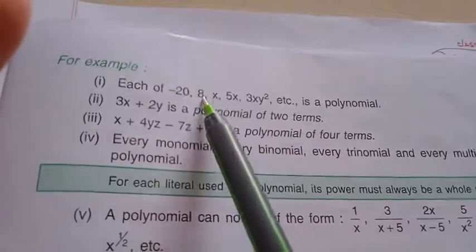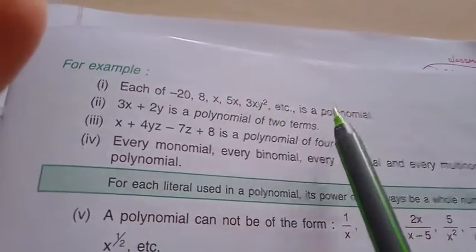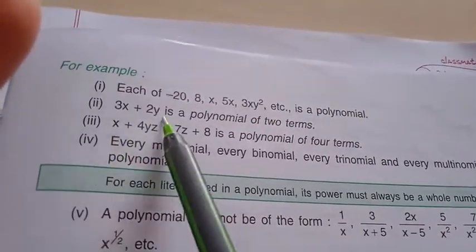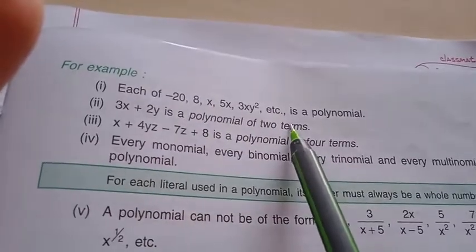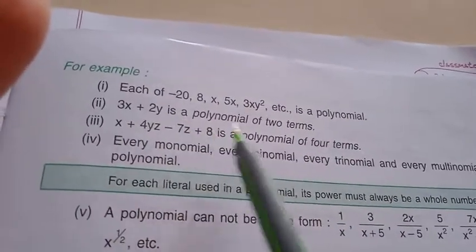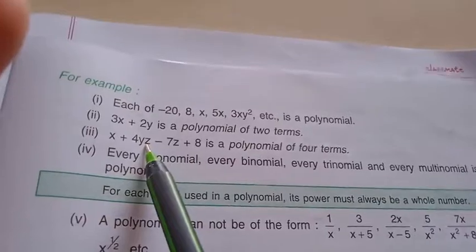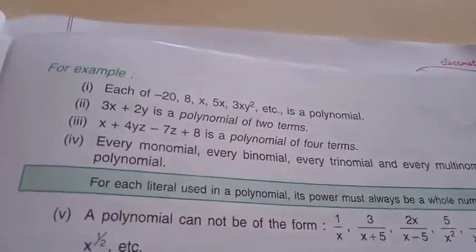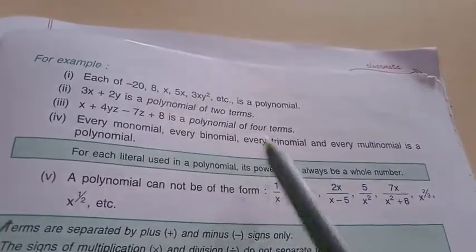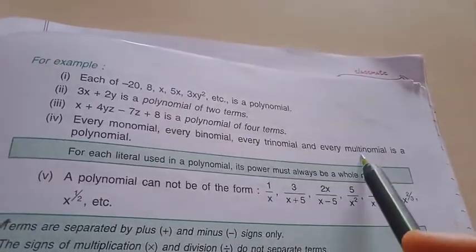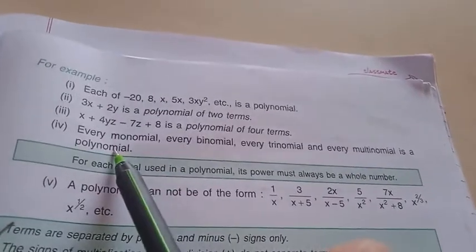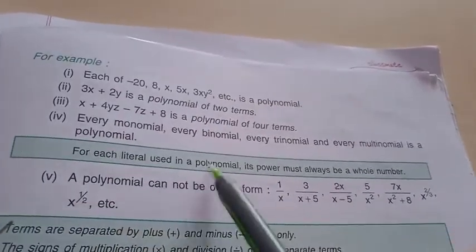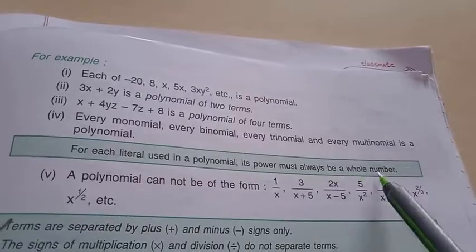Each of minus 20, 8x, 5x, 3xy square is a polynomial. 3x plus 2y is a polynomial with two terms. This x plus 4yz minus 7z plus 8 is a polynomial of 4 terms. So every monomial, every binomial, every trinomial and every multinomial is a polynomial. For each literal used in a polynomial, its power must always be a whole number.